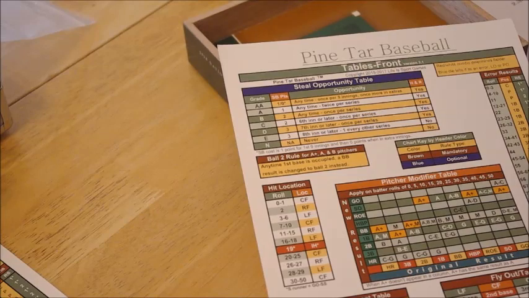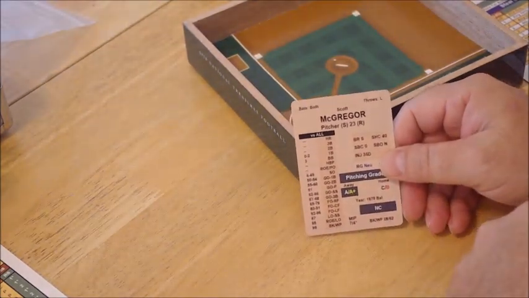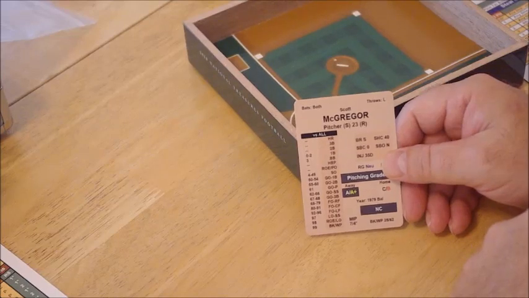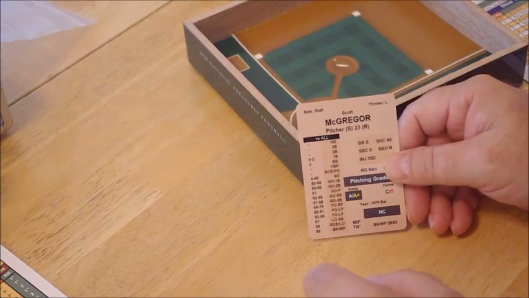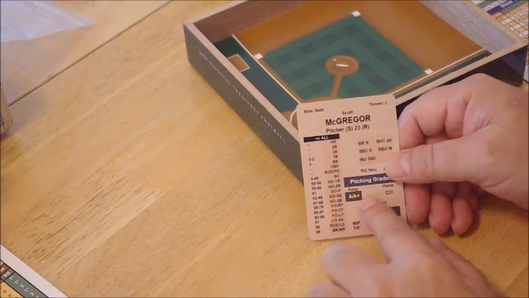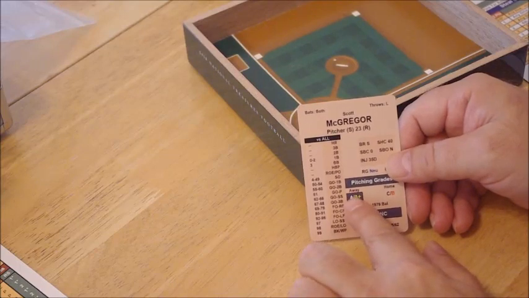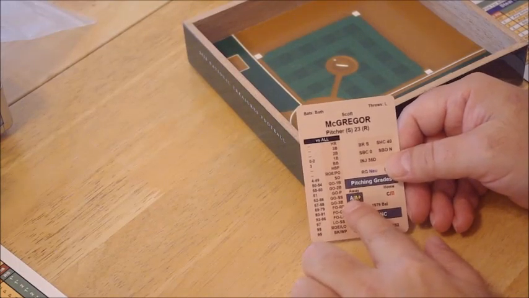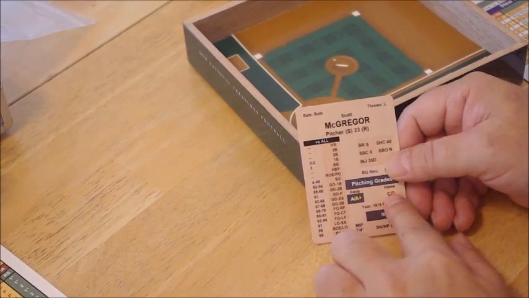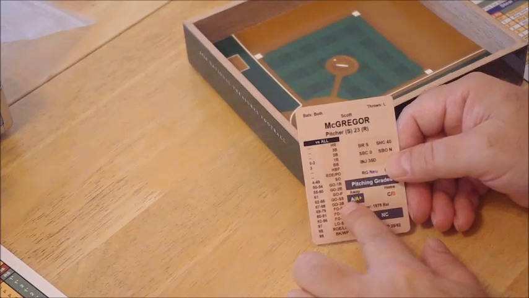And then I'm just going to show a pitcher card. This is Scott McGregor from the 1979 set, Baltimore. And so here's his grade. There are splits for all pitchers will have home-away splits, so away and home. But only starters have third time through the order splits.